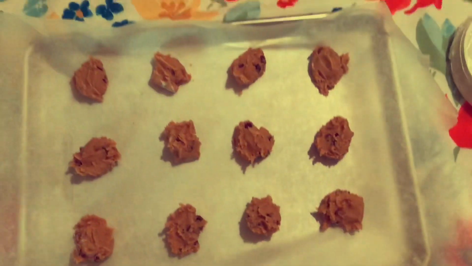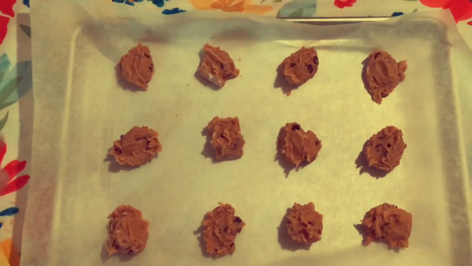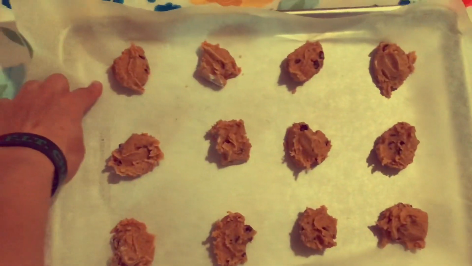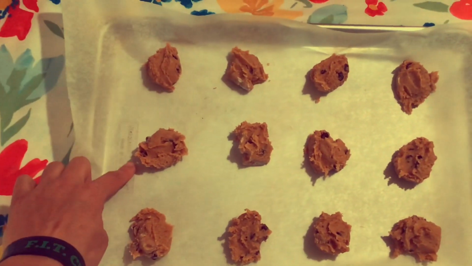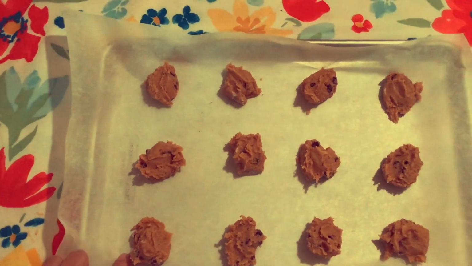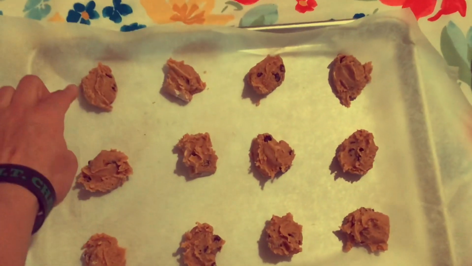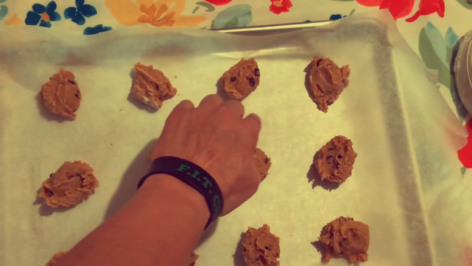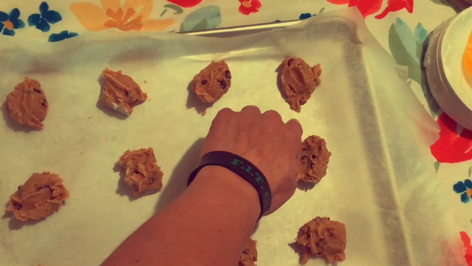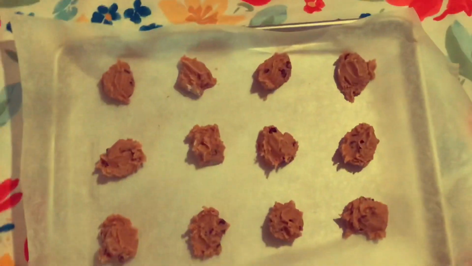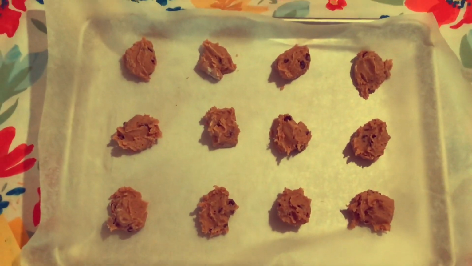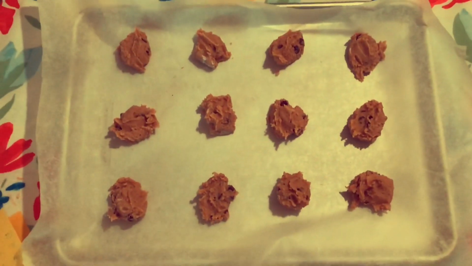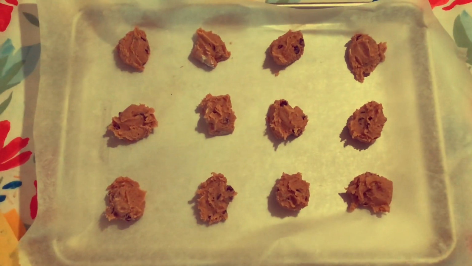All right, so let's double check that. All right, so I've got 3 rows. Ready? 1, 2, 3. And in each row I have 4 cookies. 1, 2, 3, 4. All right, so that means 3 times 4 equals 12.